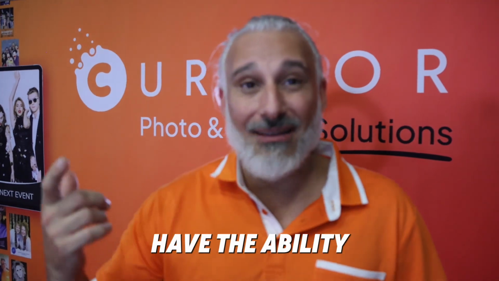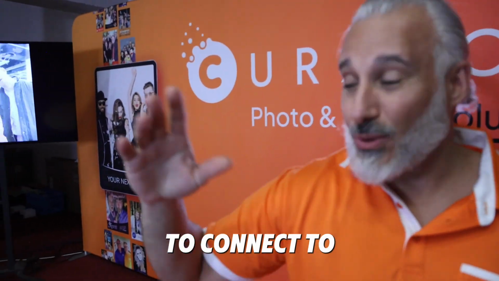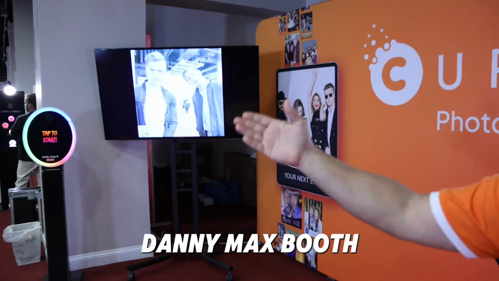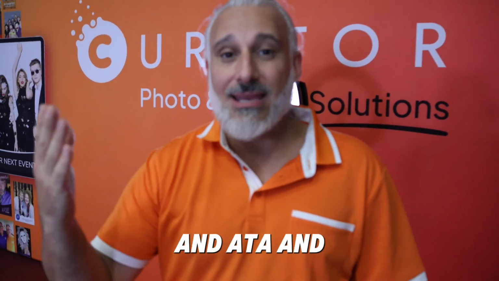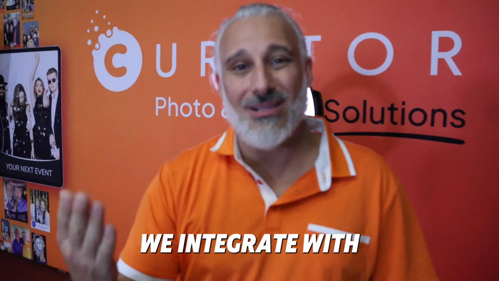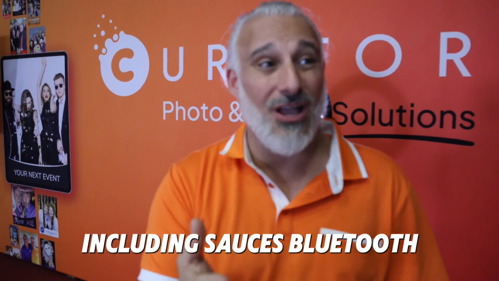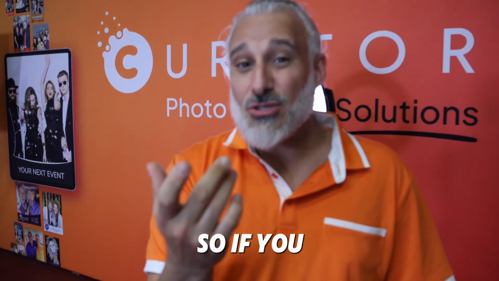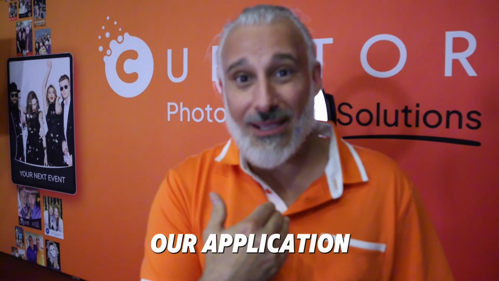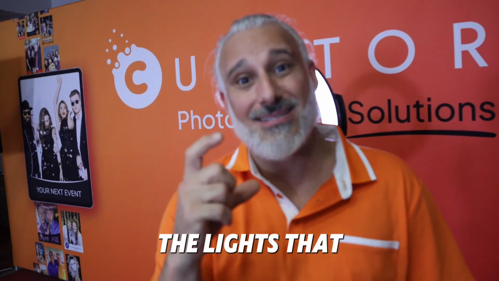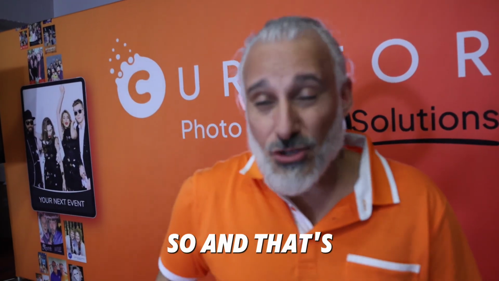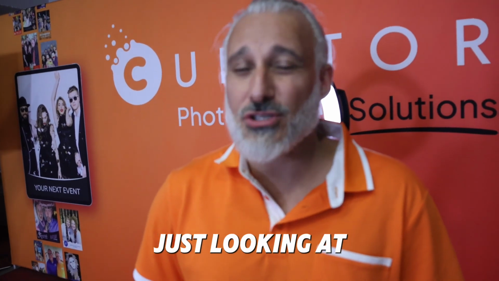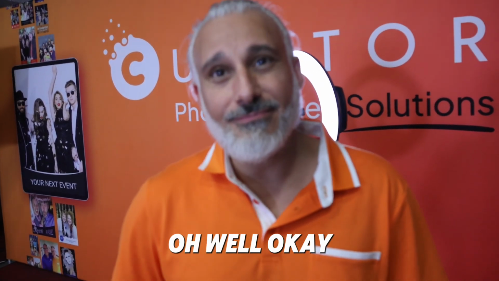You also have the ability to connect to, obviously that one right there is a Danny Max booth, but there are other photo booths such as Moby Booth and Pickbox and ATA and so forth. We integrate with a lot of those Bluetooth controllers, including Salsa's Bluetooth controller. So if you have a Salsa photo booth and you want to use our application, you can, and we can control the lights that they use connected to their Bluetooth controller. That's all done within our application. So we're always just looking to add. All right, that's brilliant.